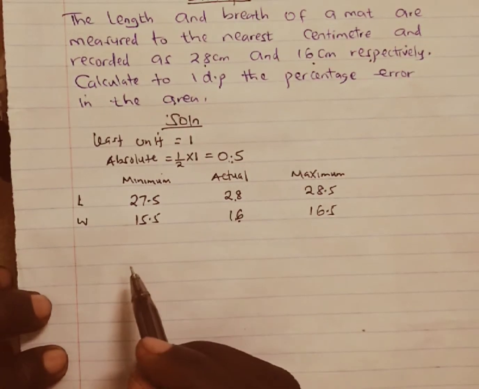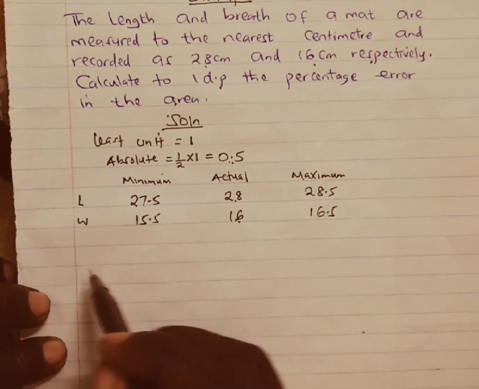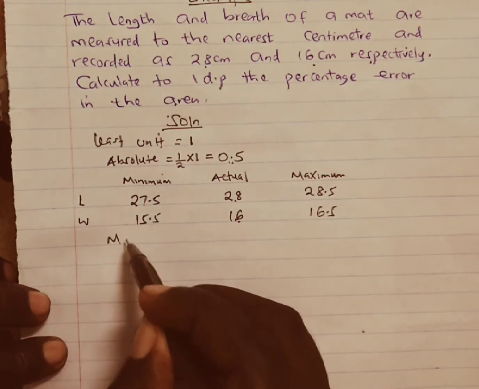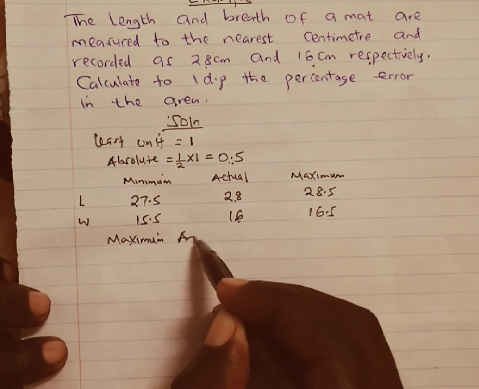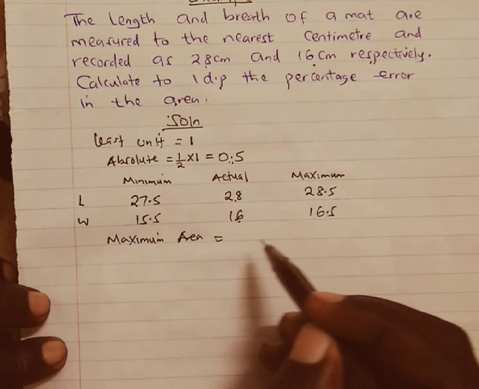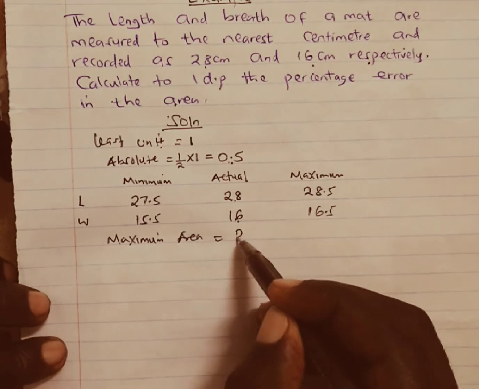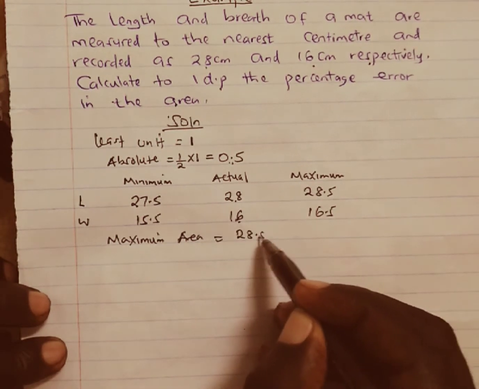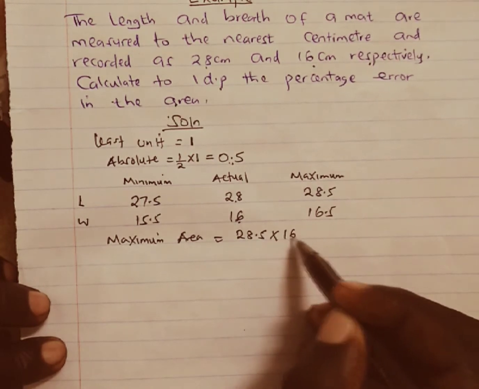Having gotten our values, we can now proceed and get what we call the maximum possible area. To get the maximum area, we are going to take the maximum length, which is 28.5, we multiply by the maximum width of 16.5.